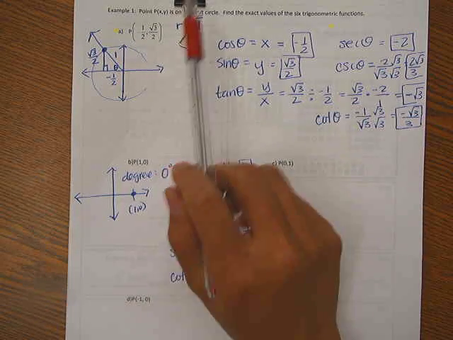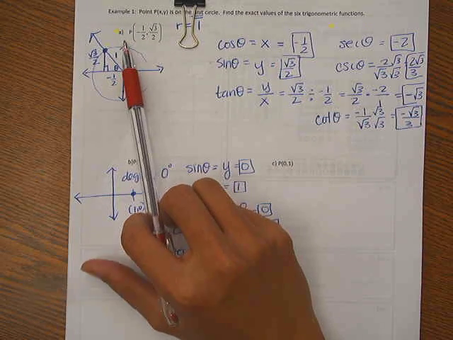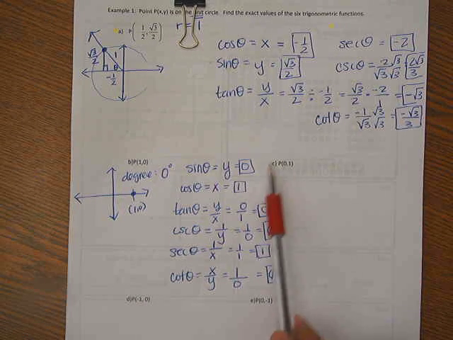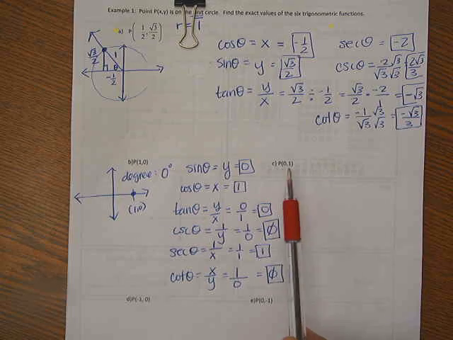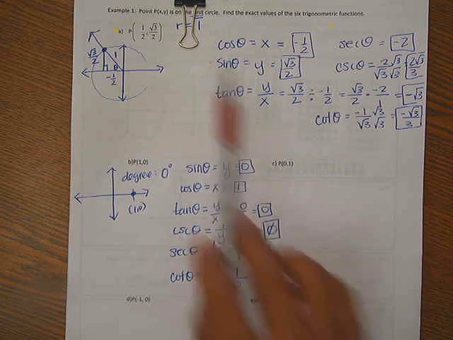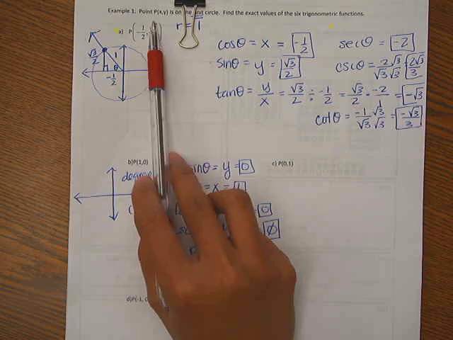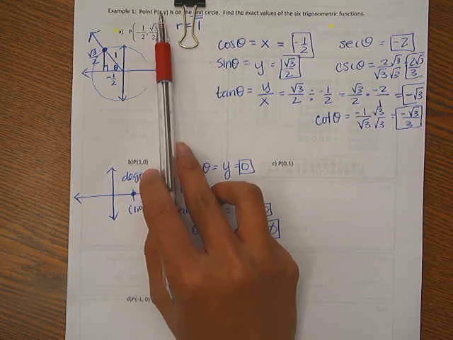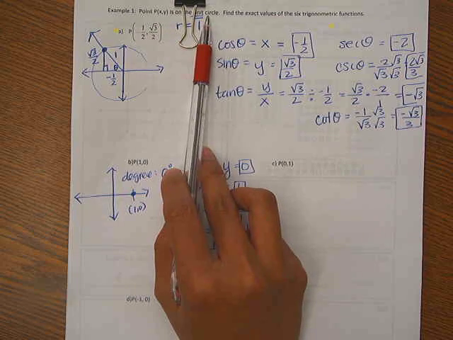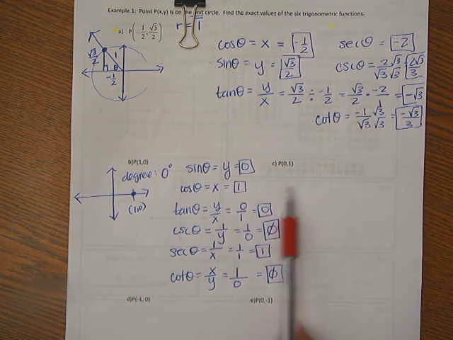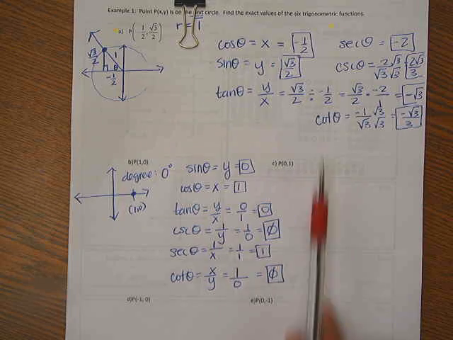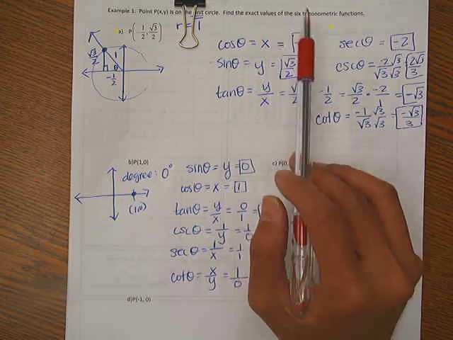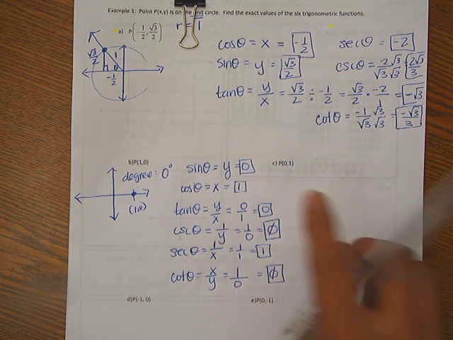Remember in class, we completed example 1A and example 1B. So for this video, we are going to continue with example 1C. 1C is giving you a point. So let's recap the direction. A point, which is called P, with the coordinates x comma y, is on the unit circle. Because it is on the unit circle, we know that the radius for these problems is going to be 1 unit. Find the exact values of the 6 trigonometric functions for each point.